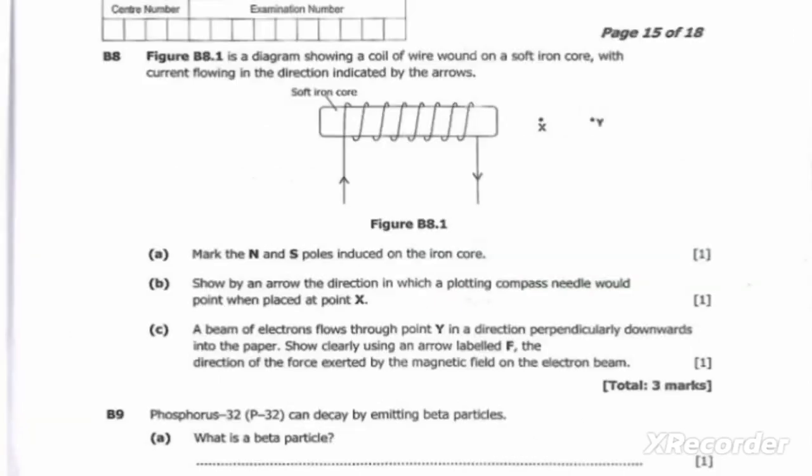We are done with this question. Let us move to the next question, which is question B8. Figure B8.1 is a diagram showing a coil of wire wound on a soft iron core with the current flowing in the direction indicated by the arrows.